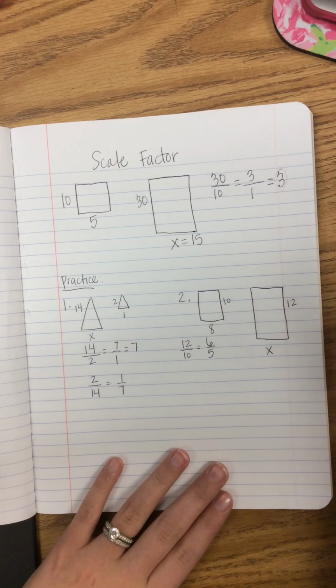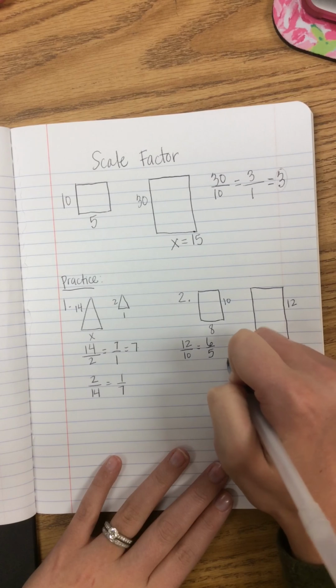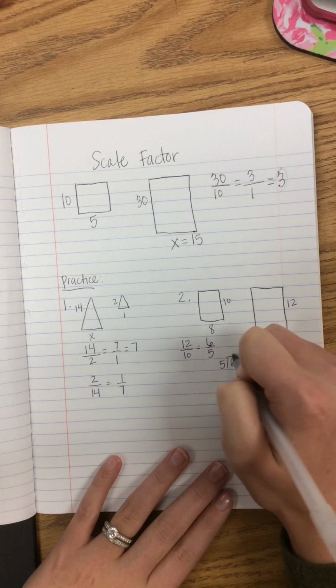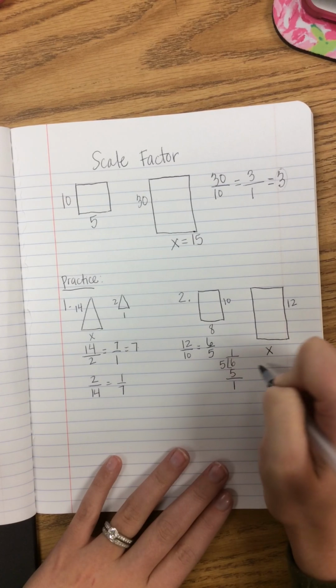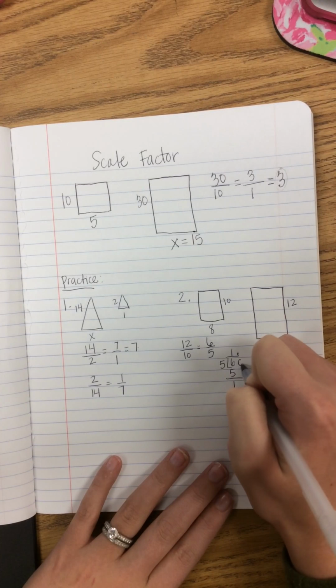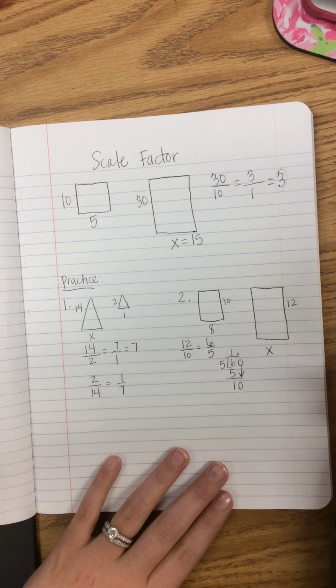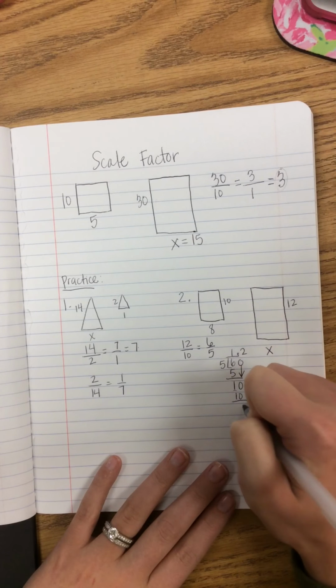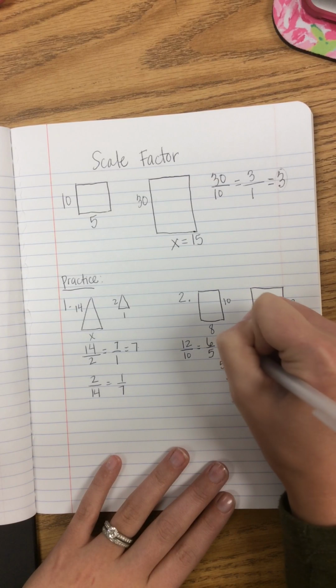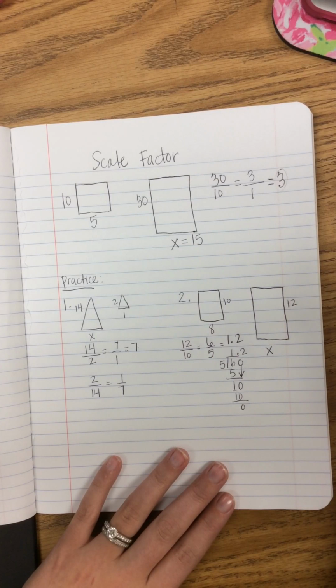Now let's make that into a decimal. 6 divided by 5. 5 goes into 6 one time. That gives you 5. Subtract, add a decimal and a 0. 5 goes into 10 two times. So our scale factor is actually 1.2. So it's getting bigger by a scale factor of 1.2.